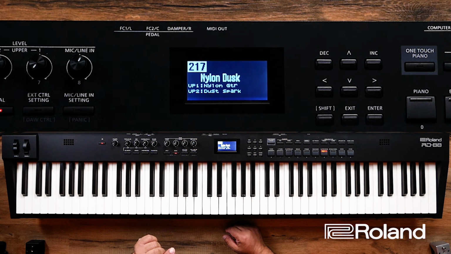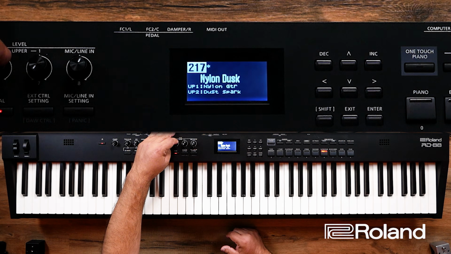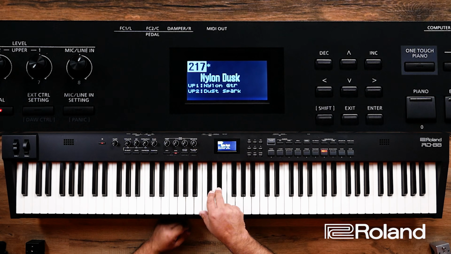Okay, this scene is called Nylon Dust. We're going to combine a guitar with a dust spark. I'm not even sure what that is. So let's do our little scene CSI and investigate this guy. I'm going to turn down the upper zone 2, and let's hear what upper 1 is. So this is a guitar.